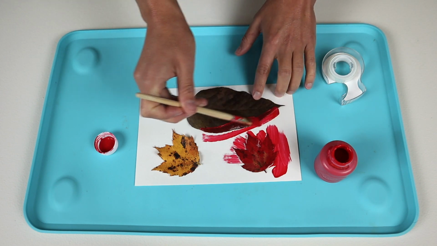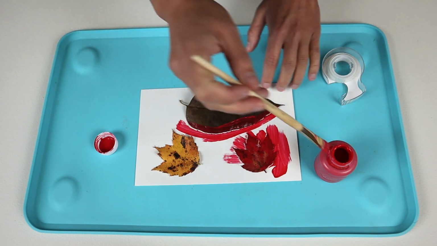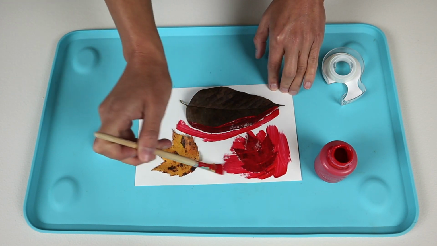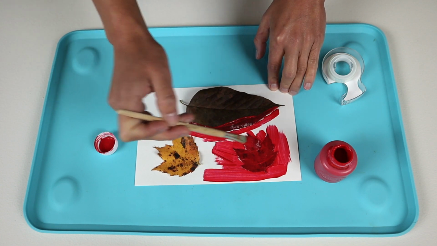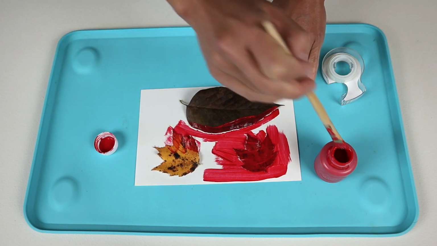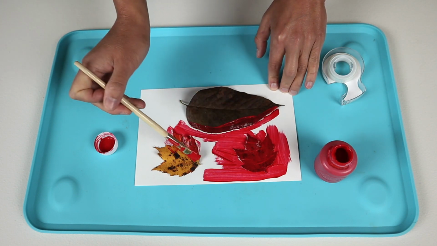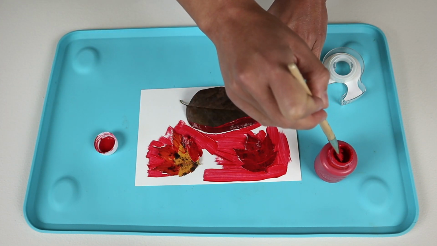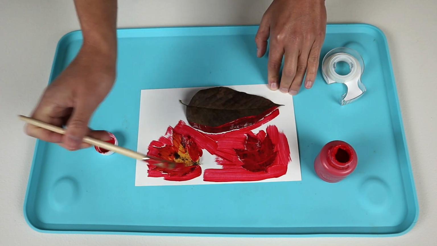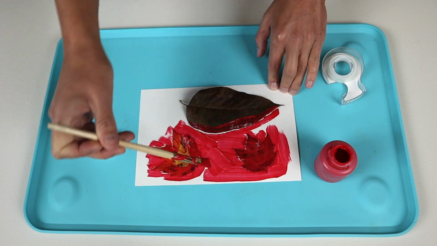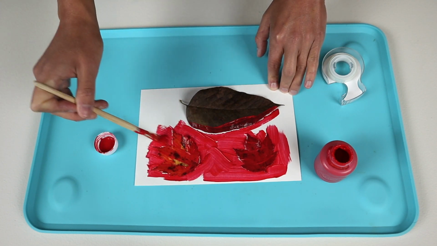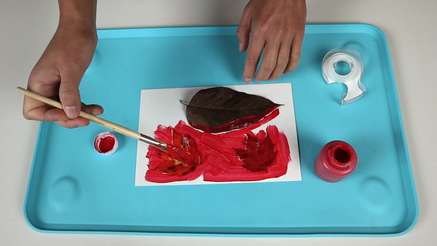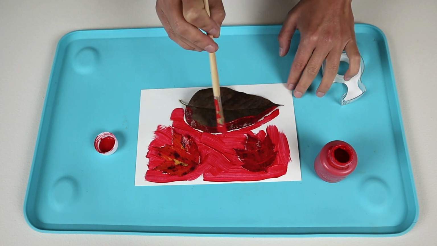So you don't have to paint completely on the leaf. If you like to, you can. So I'm just going to go on the paper. If I get some paint on the leaf, that's okay. And you can see that the tape is holding the leaf in place so that it doesn't move or fall off as I paint over the leaf. So we have the two maple leaves covered. Let's move on to the larger leaf.